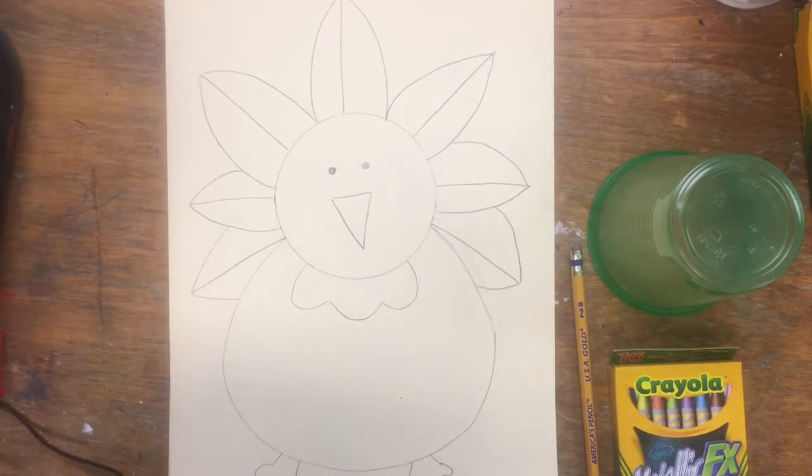And today, in honor of Thanksgiving, we are going to draw a turkey because that is a symbol of Thanksgiving. A symbol is something that comes to mind when you think of the holiday. Now, we're going to create a turkey.